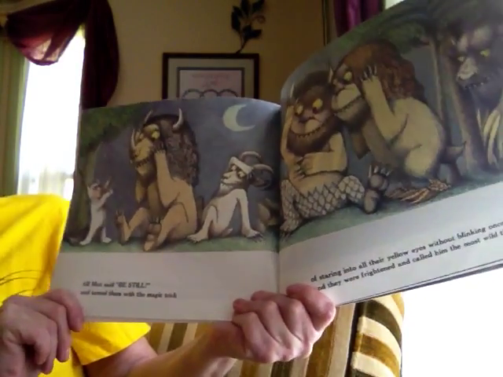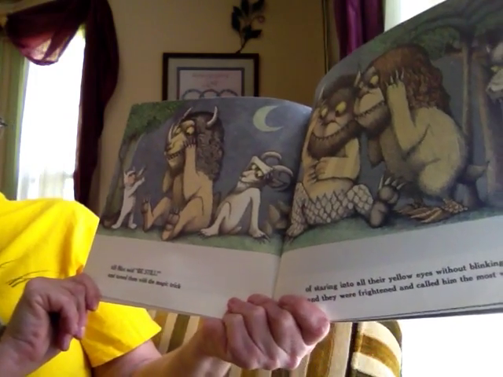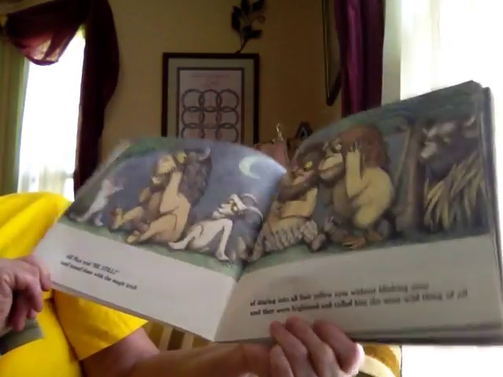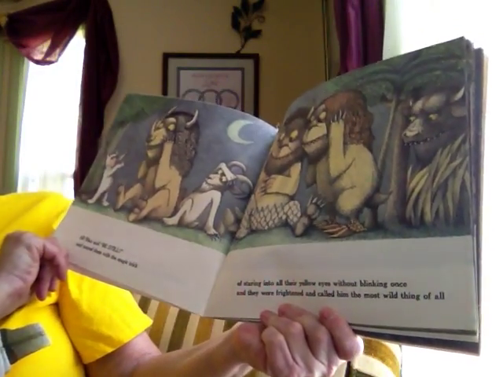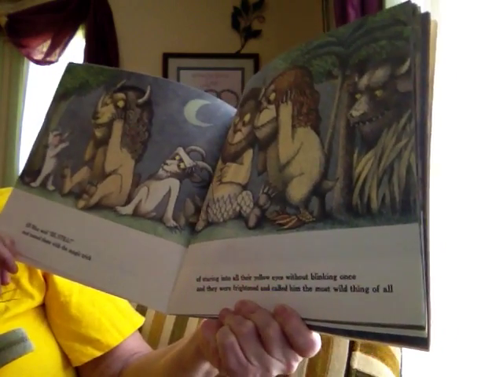Till Max said, "Be still!" and tamed them with the magic trick of staring into all of their yellow eyes without blinking once.